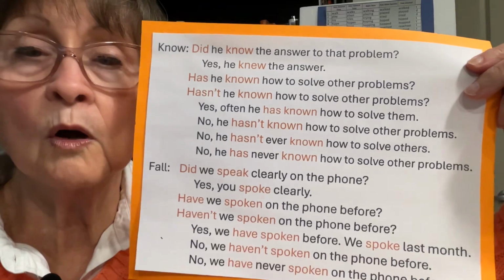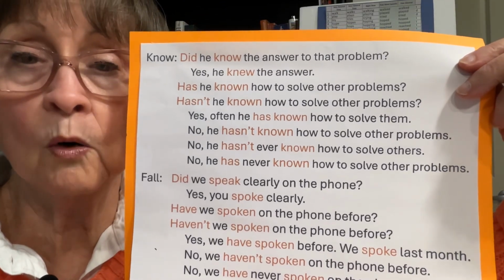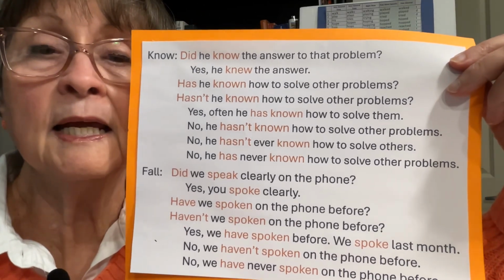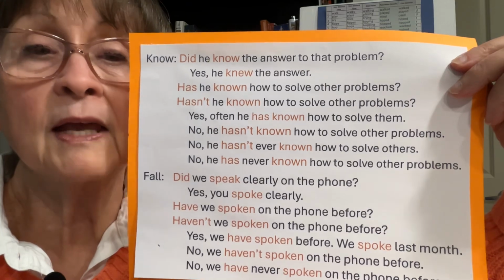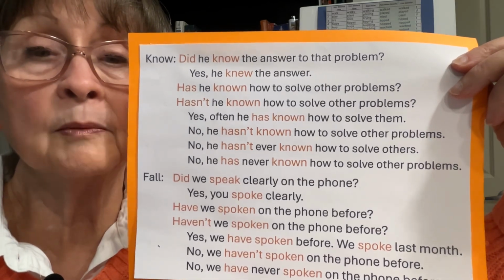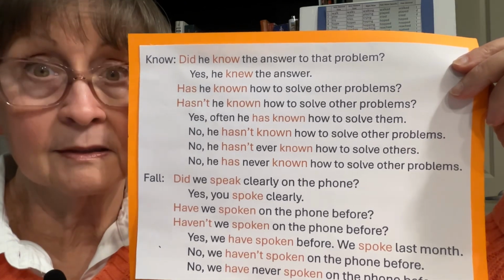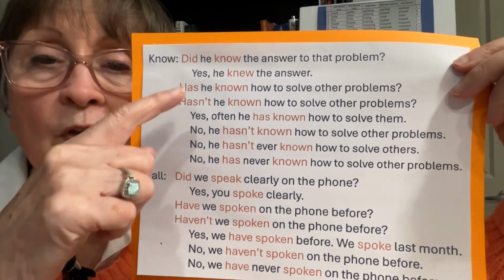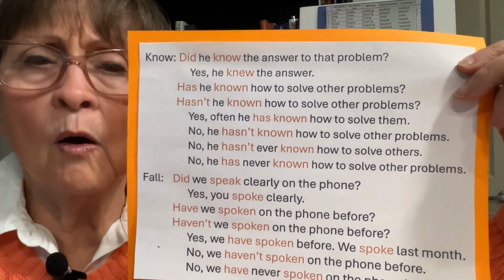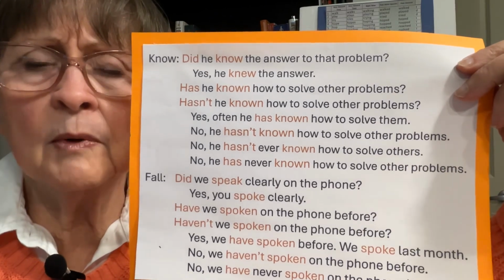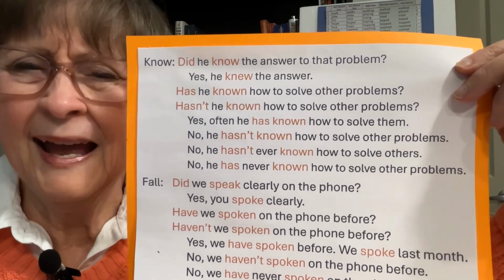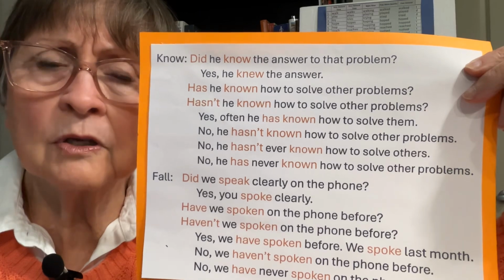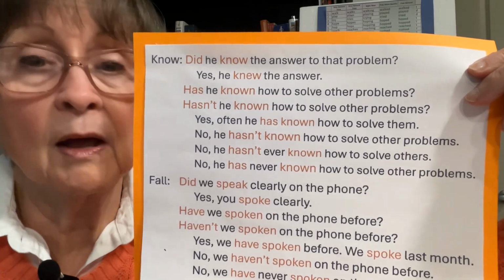Know, knows, knowing, knew, known. Did he know the answer to that problem? Yes, he knew the answer. Now we're going to practice with fifth form. Has he known how to solve other problems? Or hasn't he known how to solve other problems?